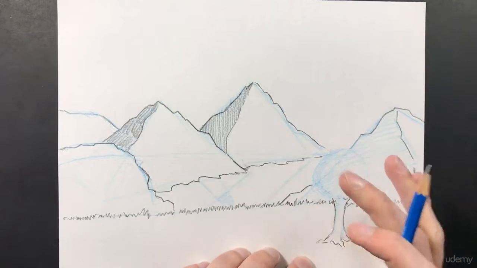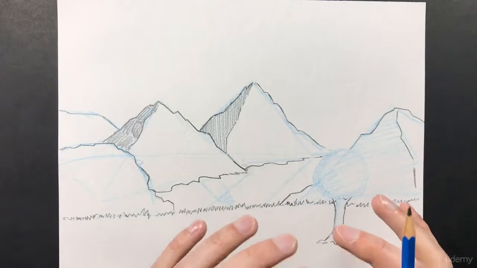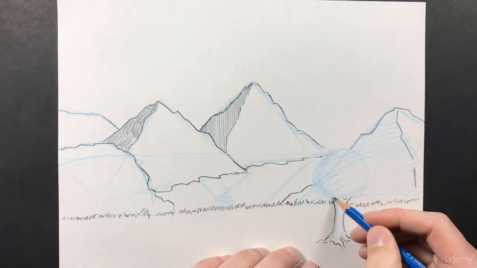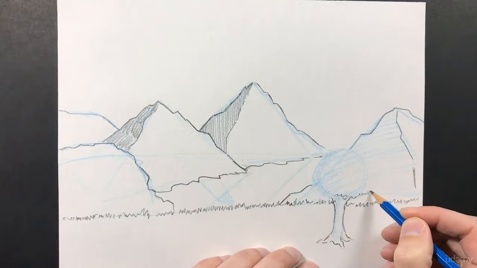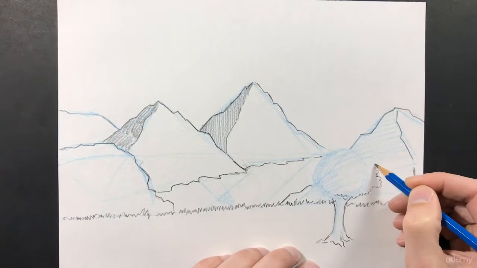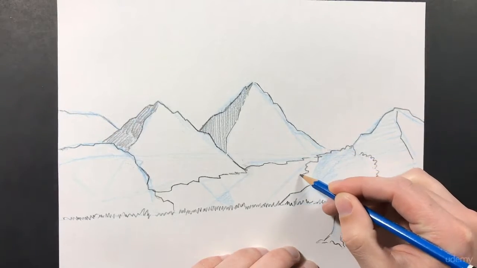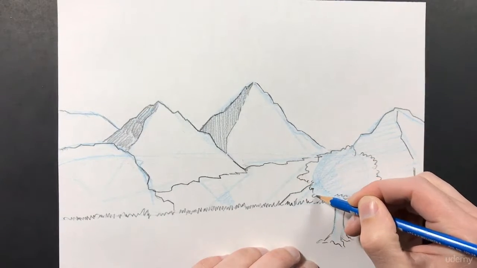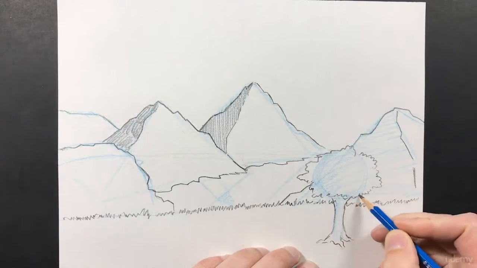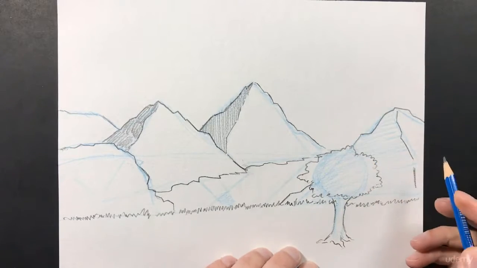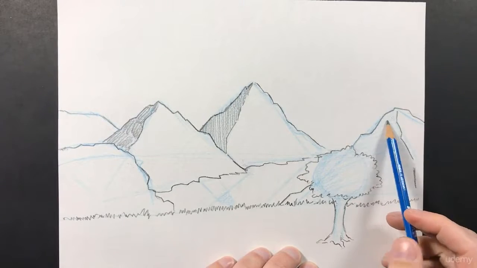So my leaves are just going to be one big basic sort of a geometrical form, but a little bit more organic. But I don't want to do every individual leaf because that will take too long. So there's my tree.